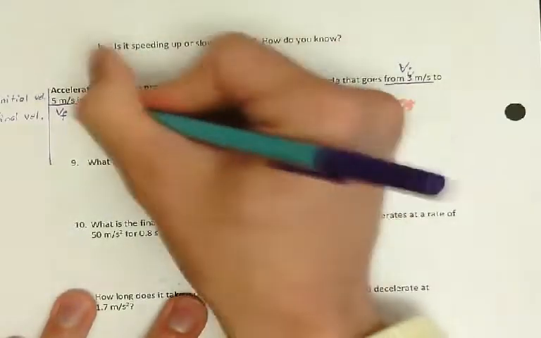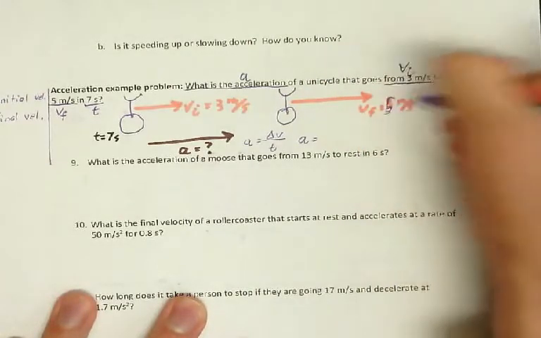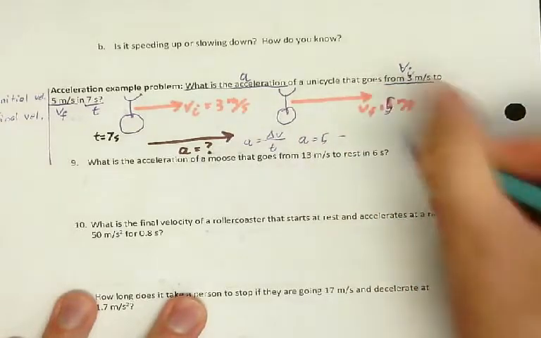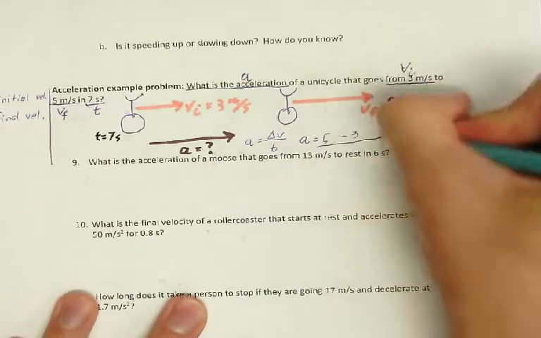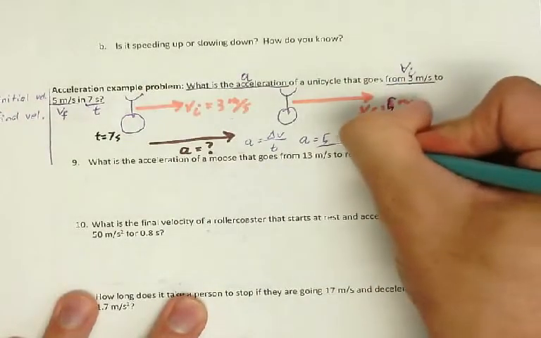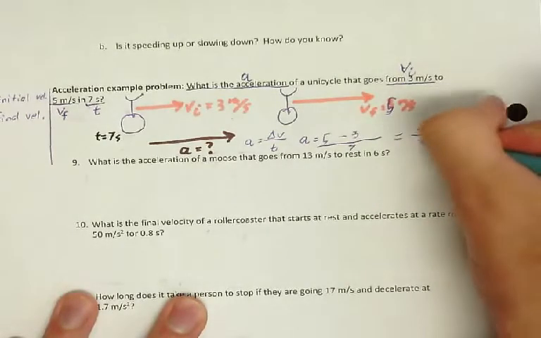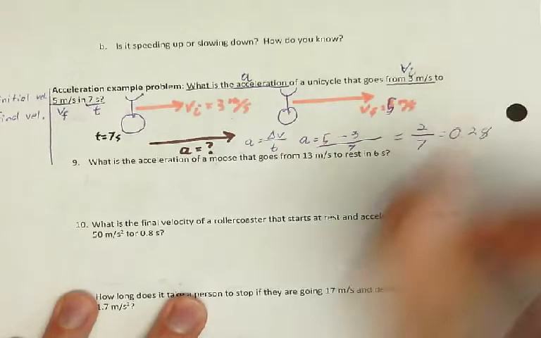So the final was how fast I went at the end. I totally wrote 5 the first time. 5 minus the initial, which was 3, divided by the time, which is 7. So 5 minus 3 is 2 over 7, 0.28.